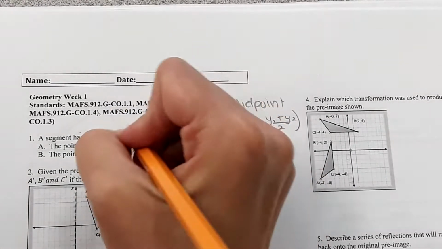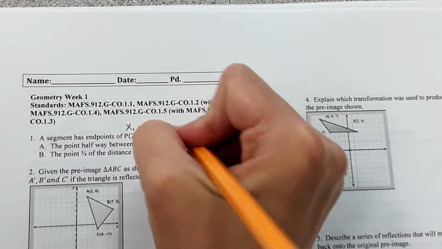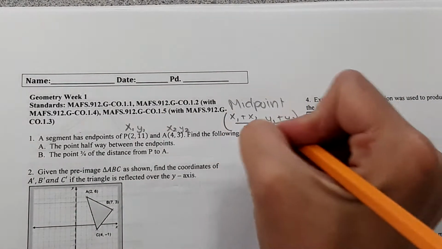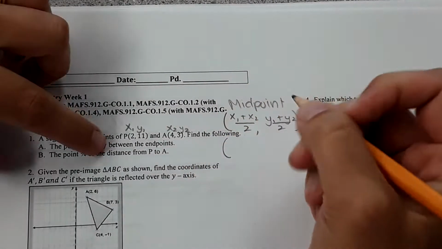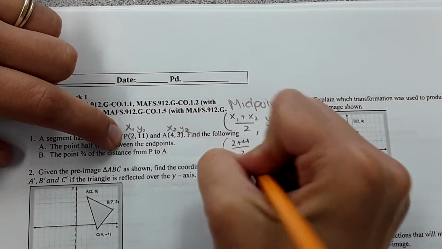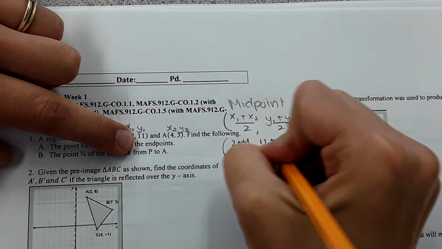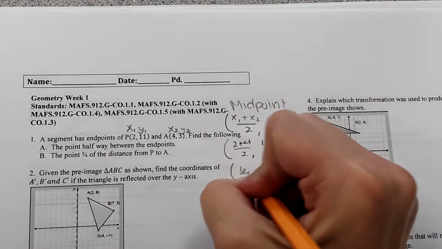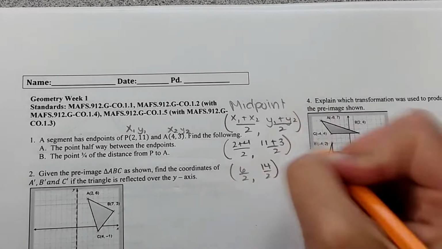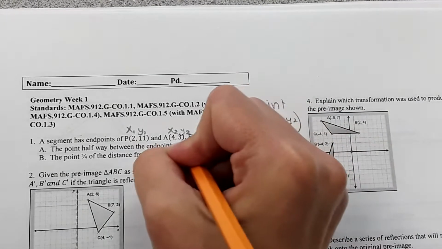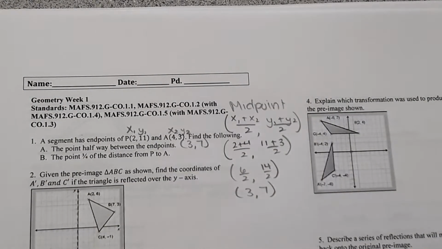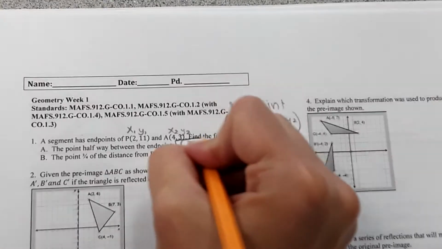So as far as your coordinates go, this would be x1, y1, and x2, y2. You're finding the average of the x's by adding them up and dividing by 2, and same for the y's. So plugging in the numbers, 2 plus 4 over 2, and 11 plus 3 over 2. And solve that out. And you get 3, 7, which is the same coordinates that we found by graphing it. So that is the midpoint between the 2 points.